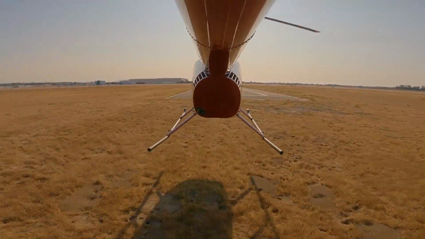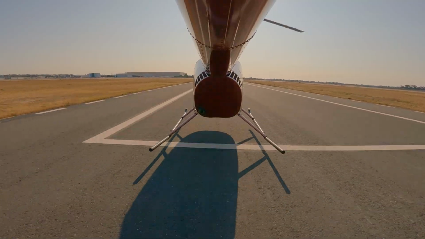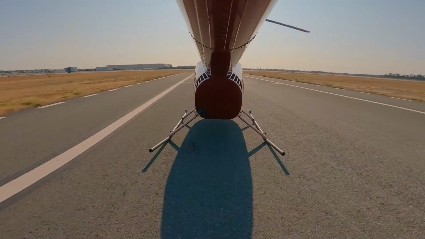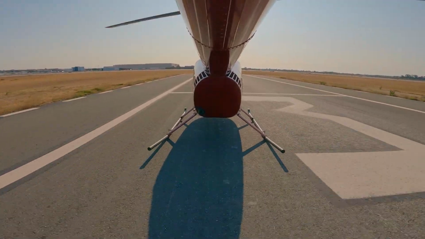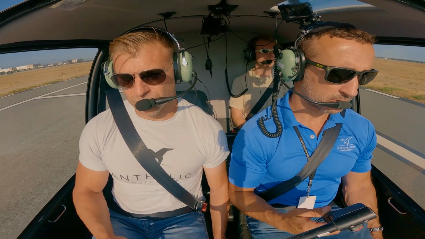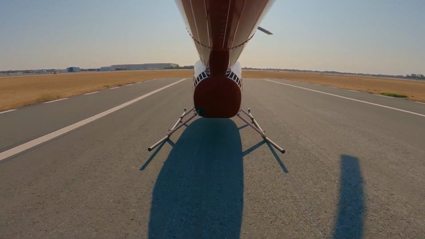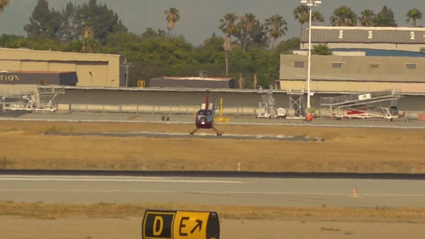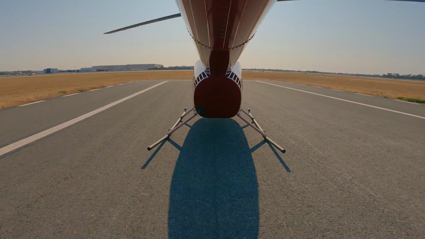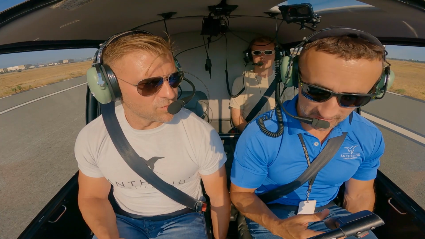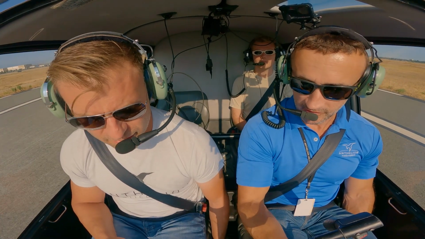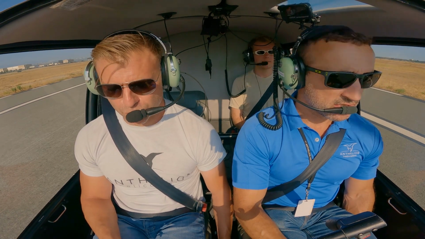Yep. Hopefully we don't run out of tarmac here. Yep, we did pretty good on that one. There we go. That was a little bit faster, wasn't it? That's like a 40, 50 knot running landing. Yeah. But it's still fine, right? I thought we did good, yeah. Yeah, it's still fine. Nice and smooth.